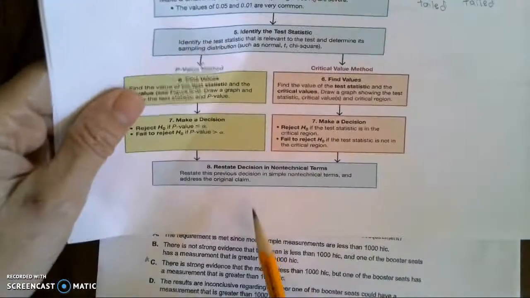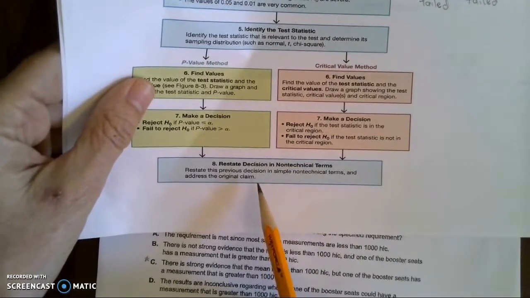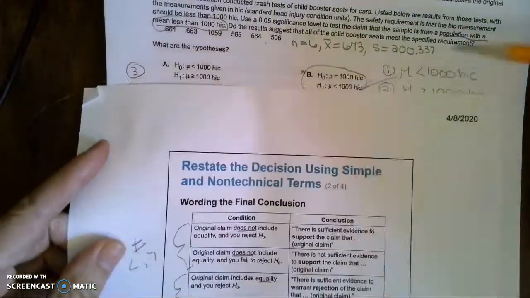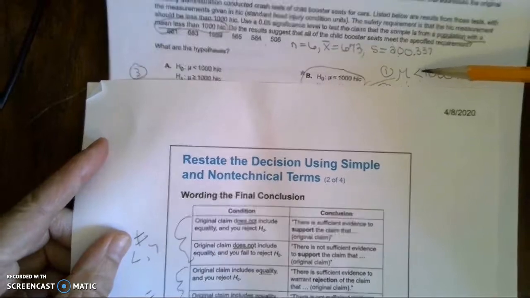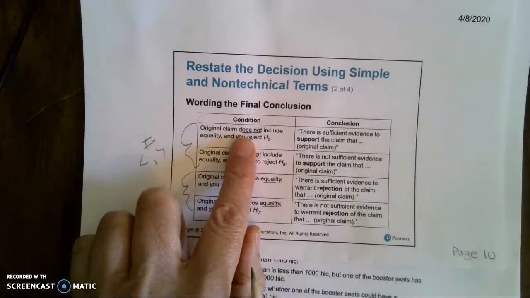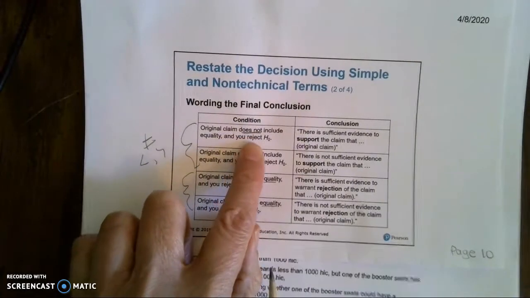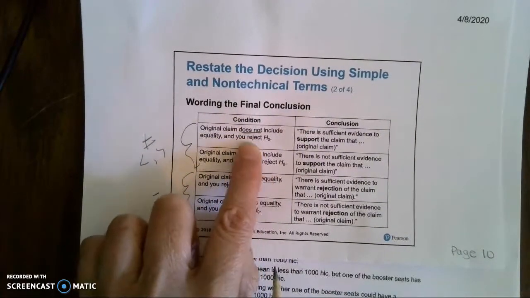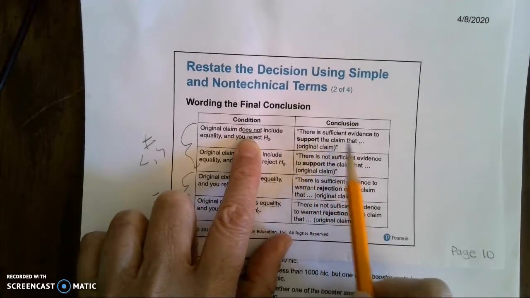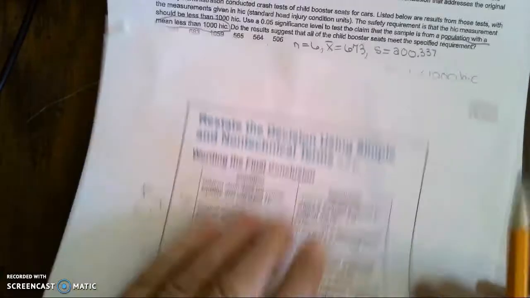So I'm going to do this last part here, number 8. If I go back to this one, my original claim does not have an equal sign, and I rejected the null. That would be these two. And I rejected the null. This one says failed to reject. So this is the one I want to look at. There is sufficient evidence to support the claim that it's less than 1,000.